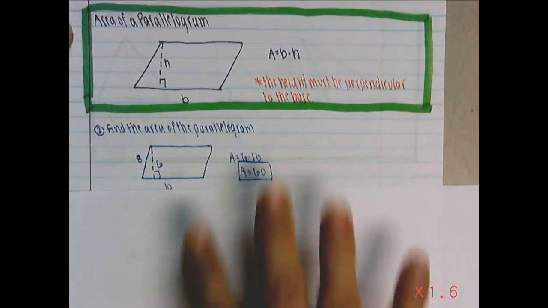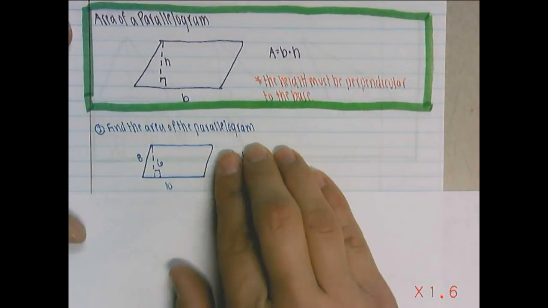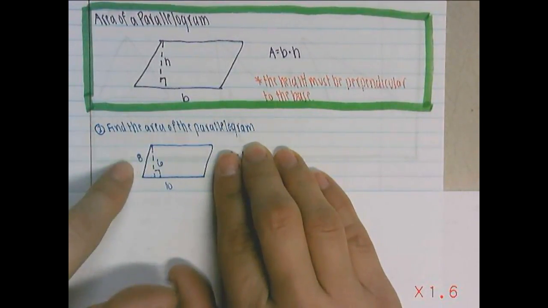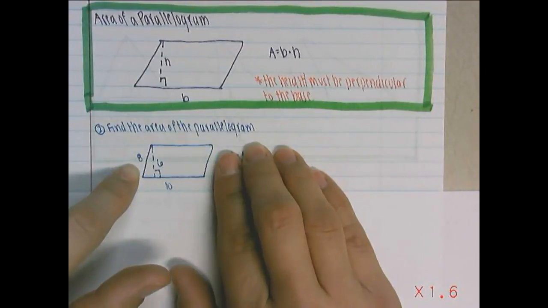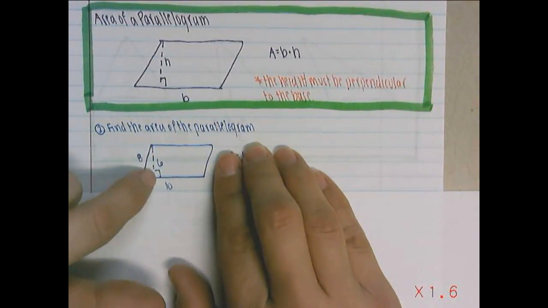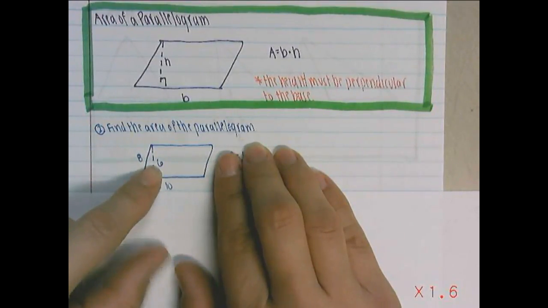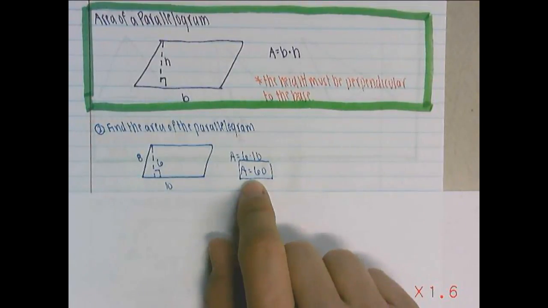All right, so we would want to find the area of this parallelogram. And don't be fooled by this diagonal side that's listed here, 8. Remember, that's not the height. The height has to be perpendicular. So your area would be 10 times 6, and you would get 60 units squared.